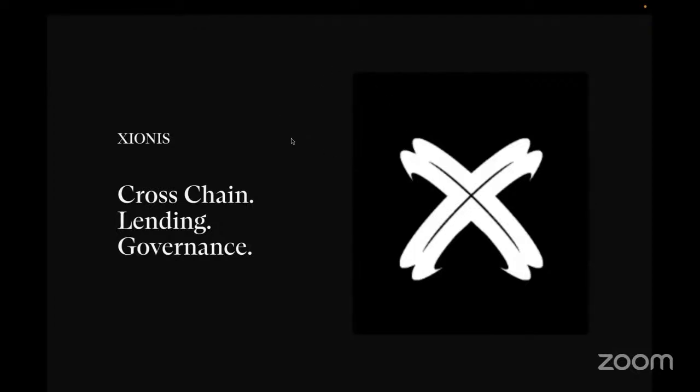So, hello everybody. Welcome to Xionis. Xionis is basically an innovative cross-chain lending platform that will bridge the gap between Cosmos and EVM ecosystems. And in Xionis, we believe in the motto cross-chain lending and governance.